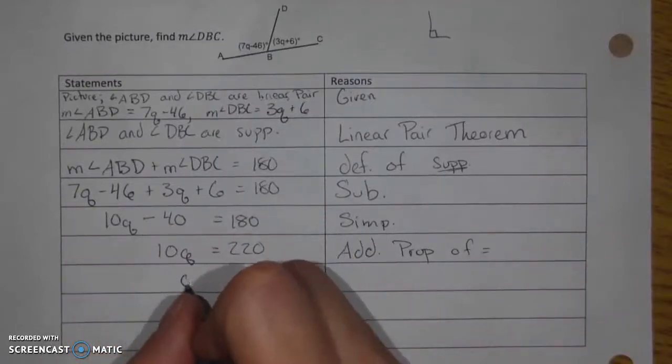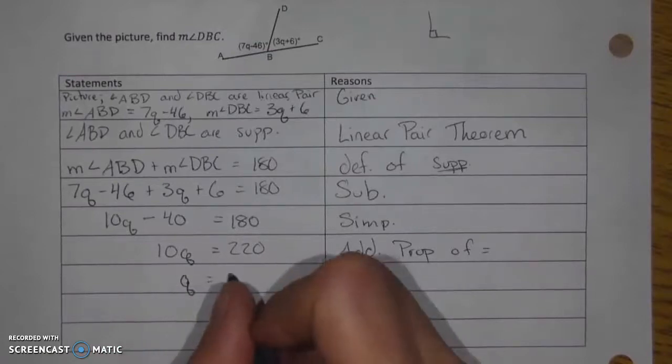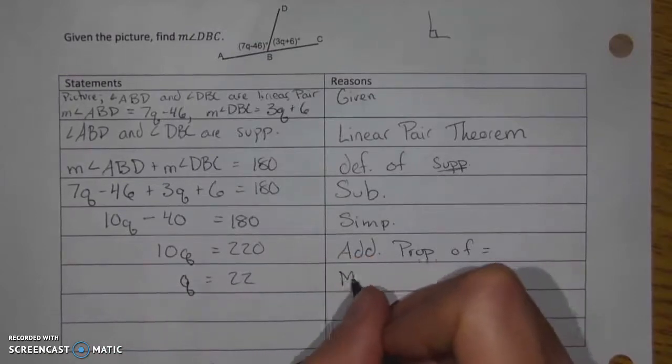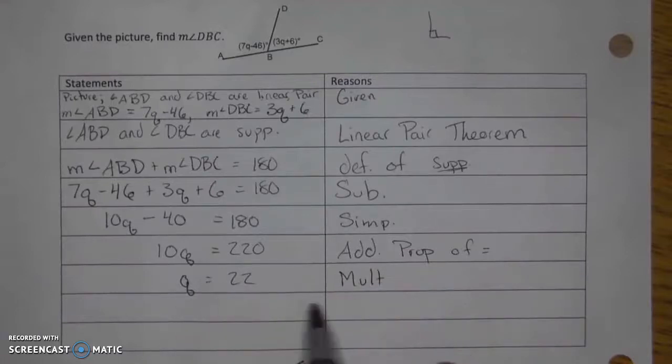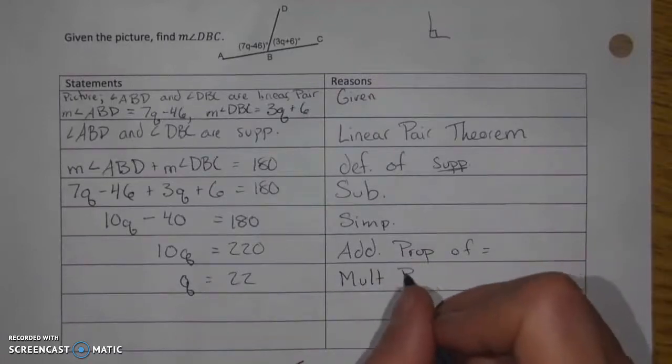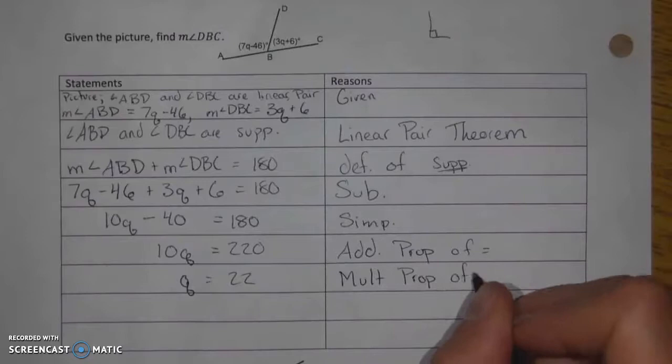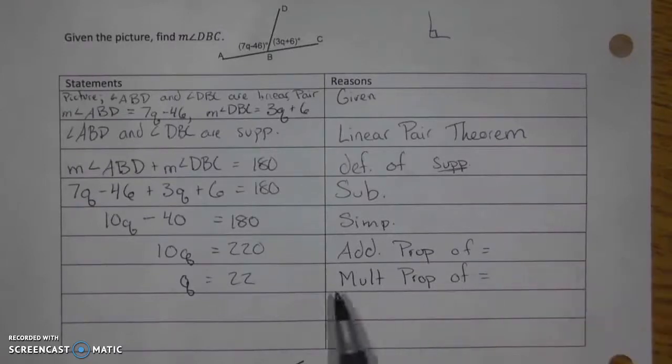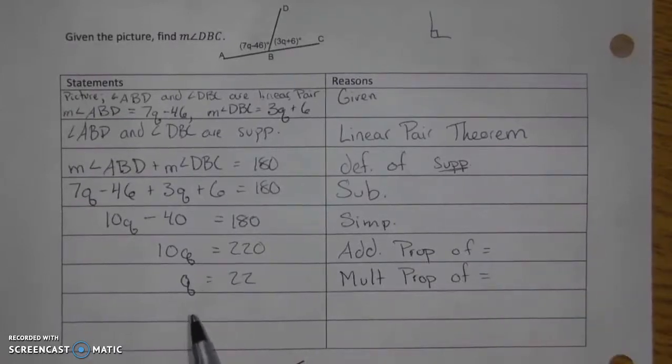Next, I'm going to divide both sides by 10, which gives me 22. And since multiplication and division are the same thing, mathematically speaking, I end up with the multiplication property of equality as my support.